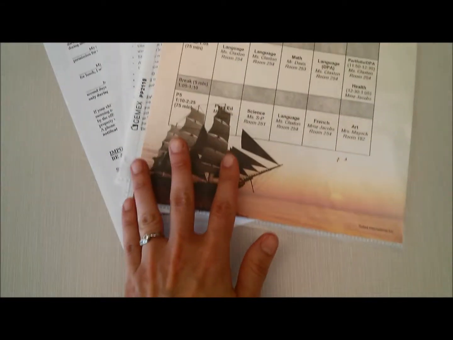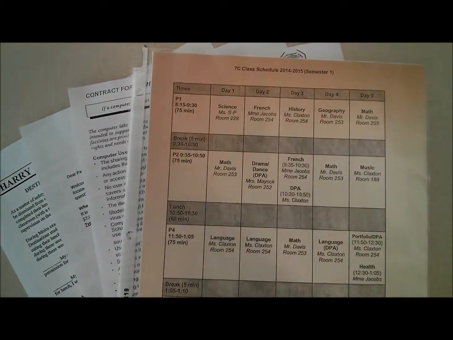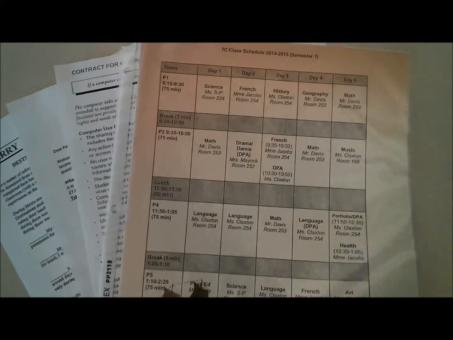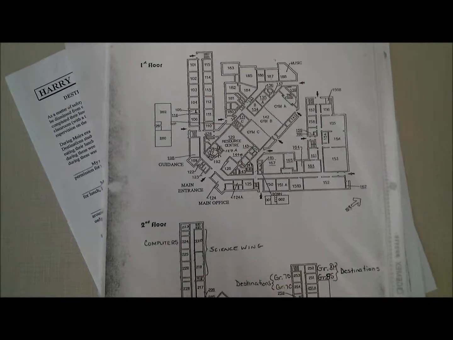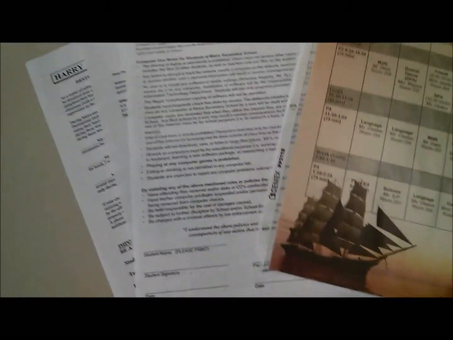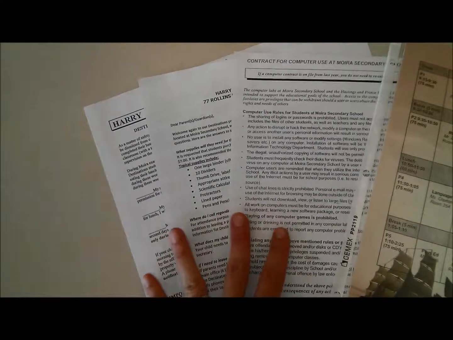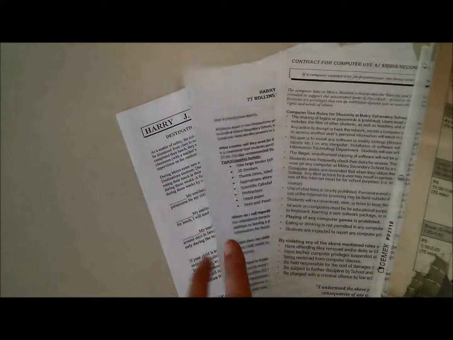If we look over here, we have some of the papers that we might hand out on the first day. This is again the 7C example with their schedule, and in that same page protector, a map will take you on a tour around the high school, get you acclimated to the areas, and escort you to different classrooms so that you know your way. You'll also get several forms like computer contract, answers to common questions, and lunch forms, things like that.